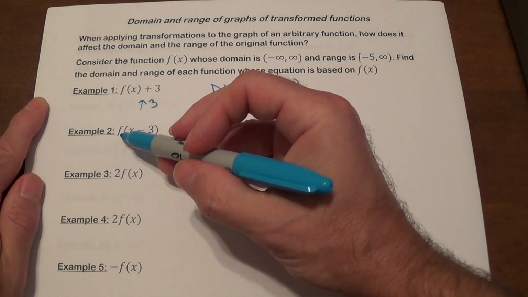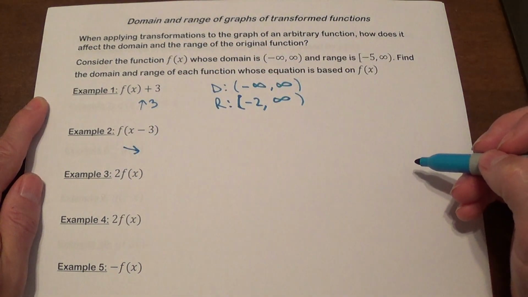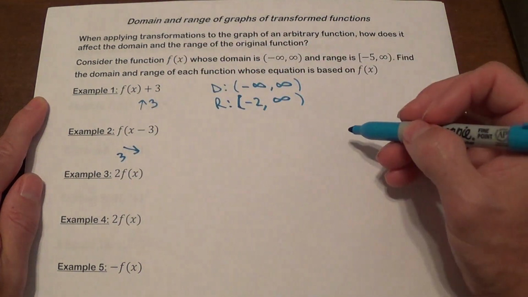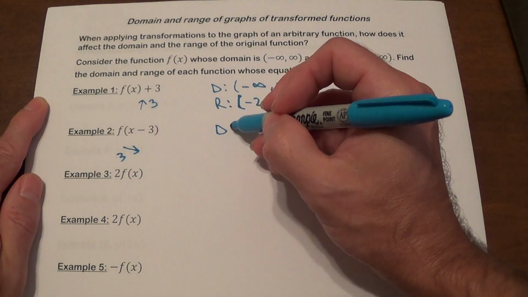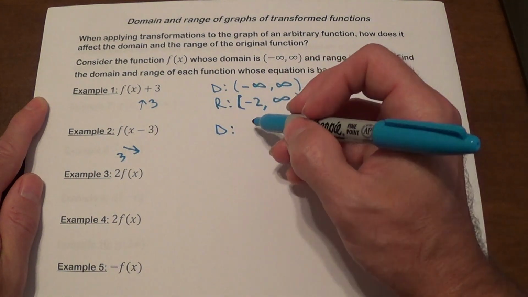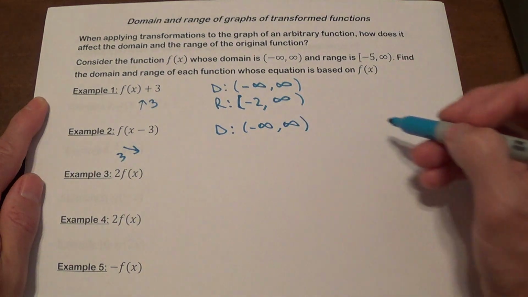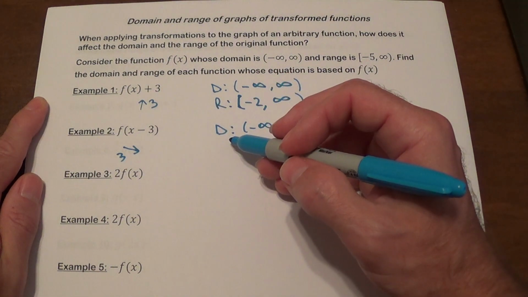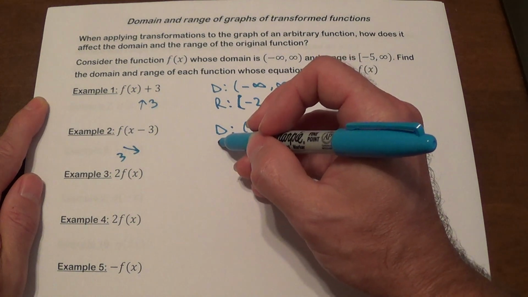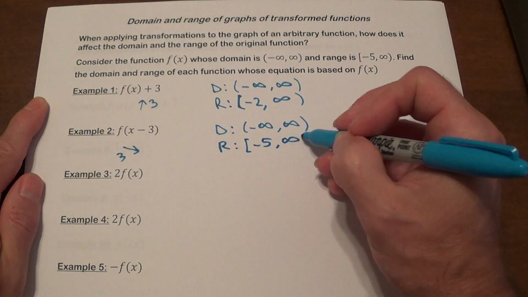What happens when you have f of x minus 3? This is a horizontal shift 3 units to the right. It is affecting the x-axis. But the domain is already all real numbers, so shifting it left or right is not going to impact it at all. Because we have no vertical change, the range is going to be the same as the original function.